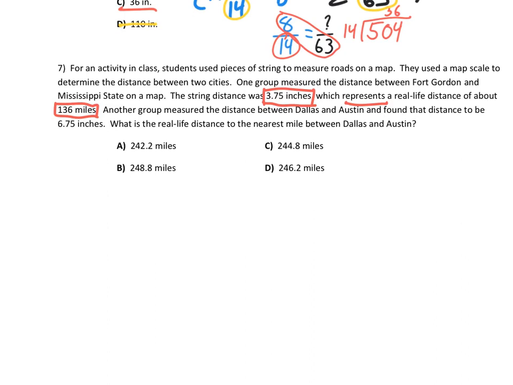Another group measured the distance between Dallas and Austin and found the distance to be 6.75 inches. What is the real-life distance to the nearest mile between Dallas and Austin? So we're doing an inches and miles conversion. They're going to give us inches. We're going to find actual miles. So we're doing inches to miles. And our scale, they told us that it's 3.75 inches is 136 real-life miles.